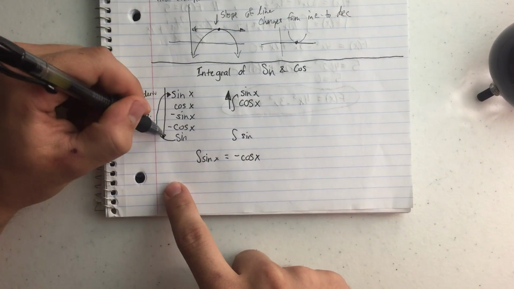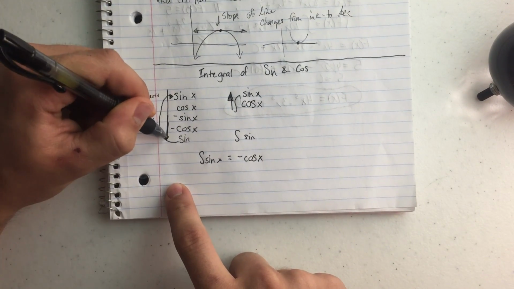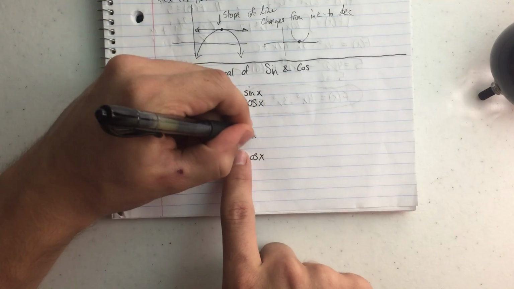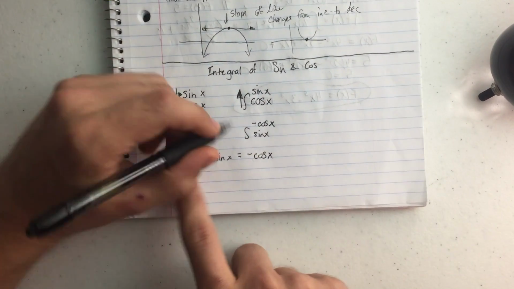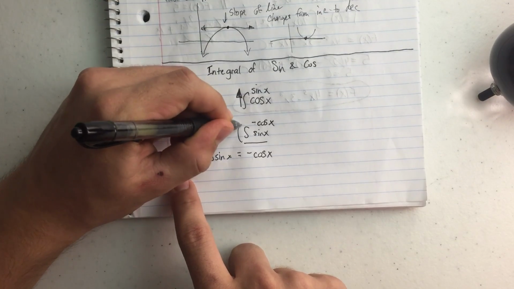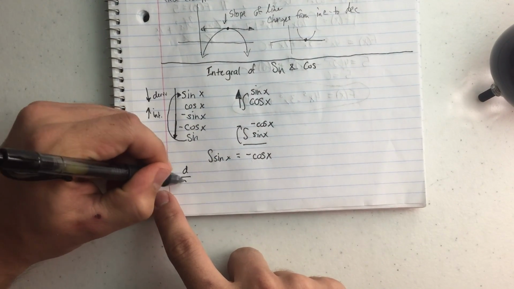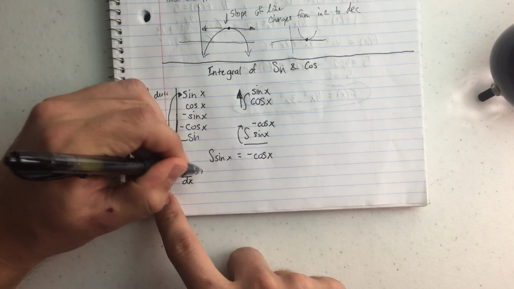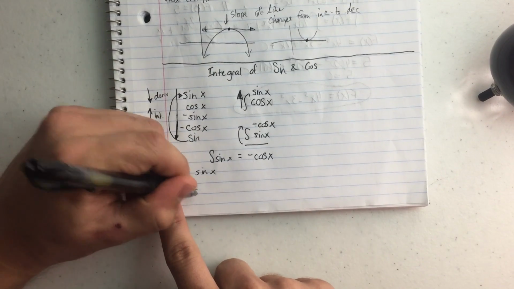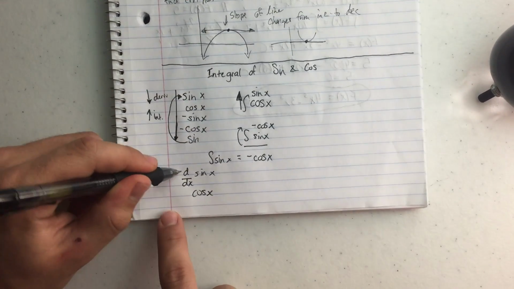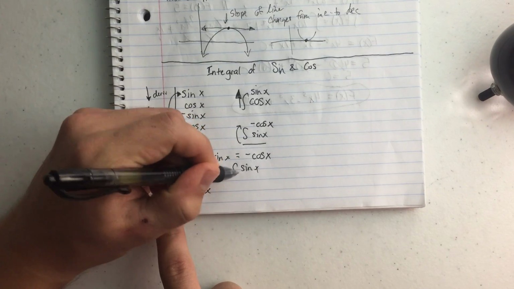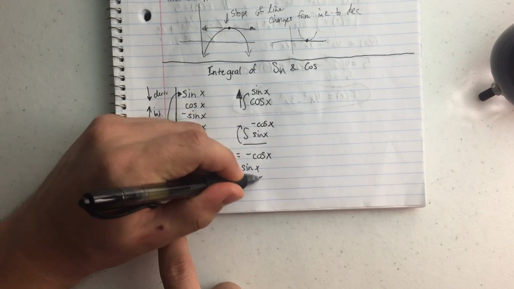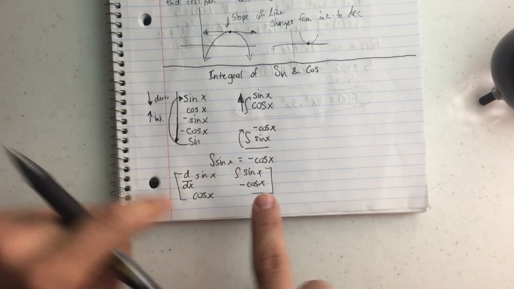So it seems backwards, but it's not. You've got to remember this. We're going back up, is kind of how I think about it. So the integral of sine x is negative cosine x. But the derivative of sine x is cosine x. So see, this is where the tricky thing comes in. This right here is where there can be a trick.